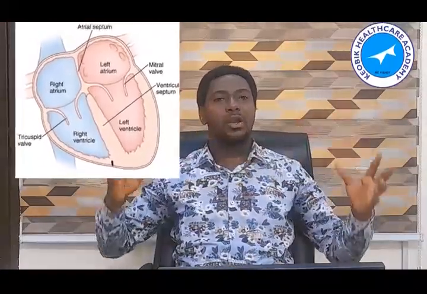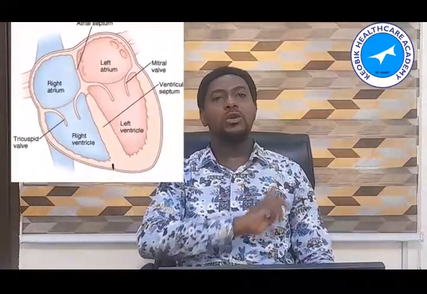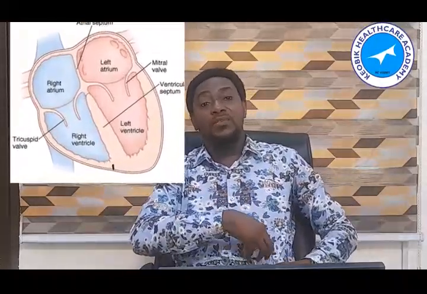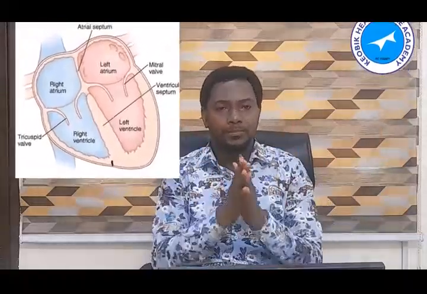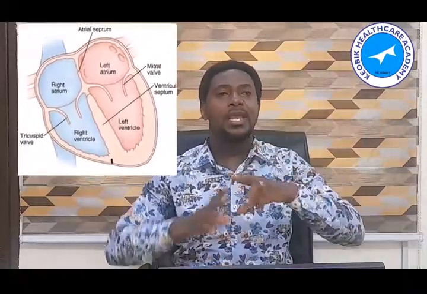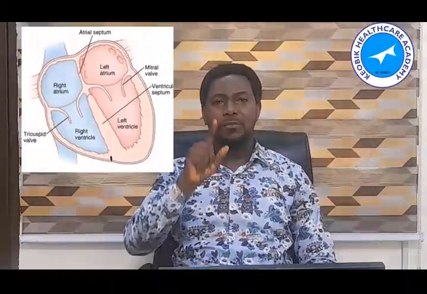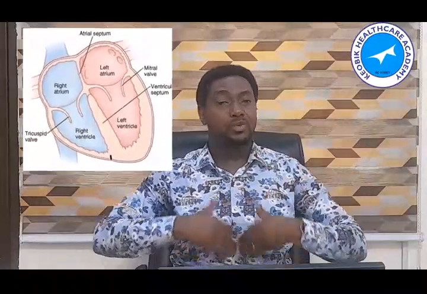Once it enters the left ventricle, it goes out to our body tissues and organs and cells through the aortic valve. Meaning that it goes from the left ventricle into the aorta. From the aorta, it now goes into the arteries that will carry the oxygen-rich blood to the brain and to the rest of the body. So I'm going to show you the image so that you will understand it better.